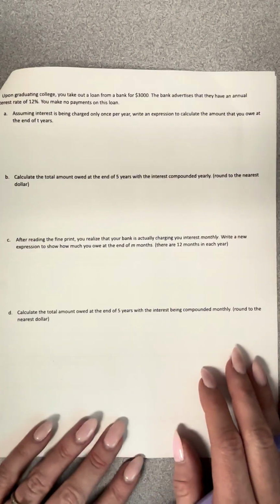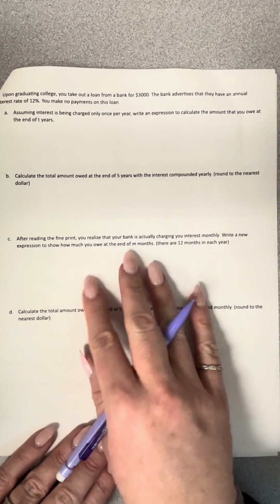All right, and then the last page, you lucky duckies, like I told you, we already did this together.